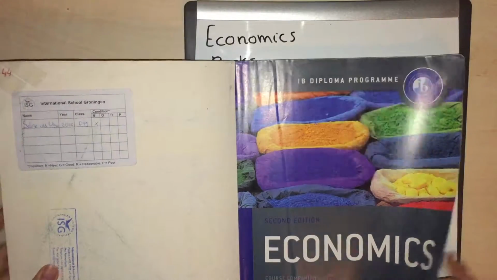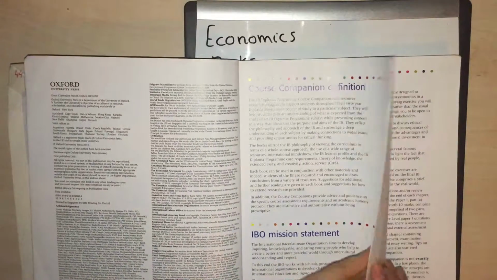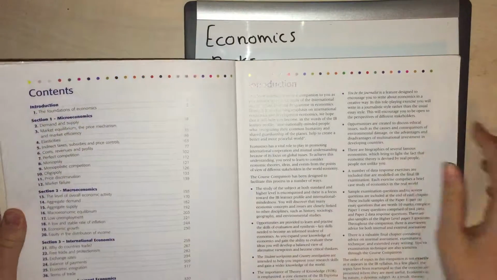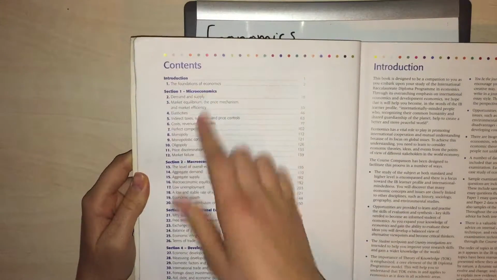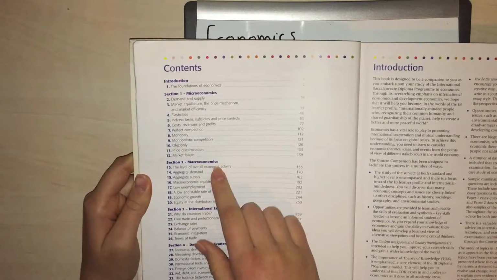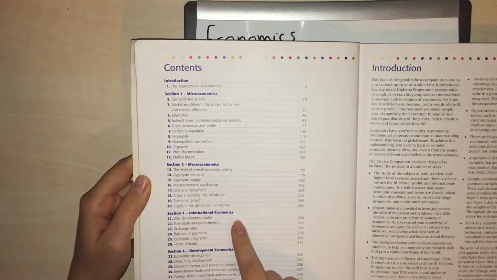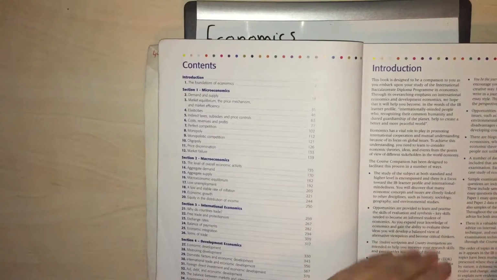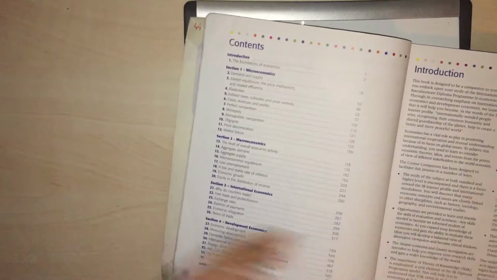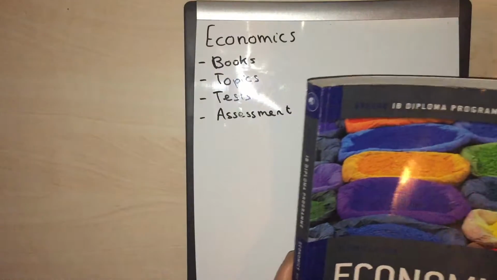It's important to note that for the topics of the course, there are 4 main topics in IB Economics. The first being microeconomics, second being macroeconomics, the third being international economics, and the fourth being development economics. Well, especially the first 2 sections are very big and take up most of the time. So yeah, those are the main topics.